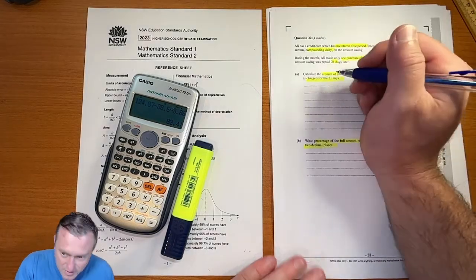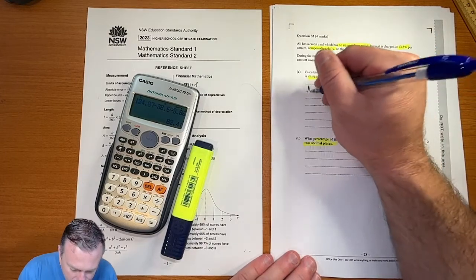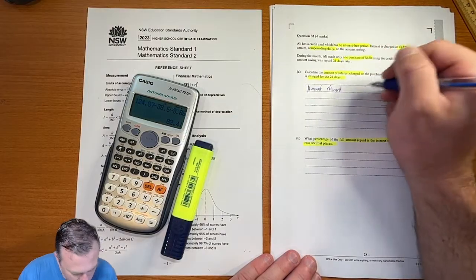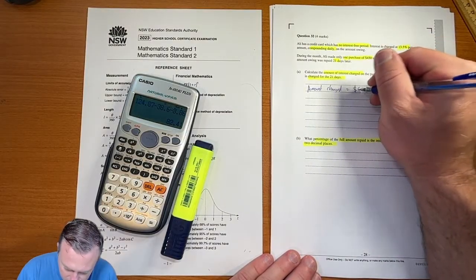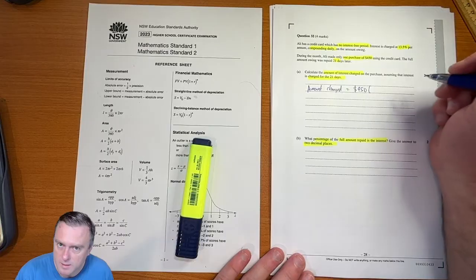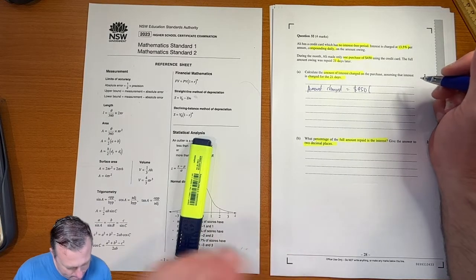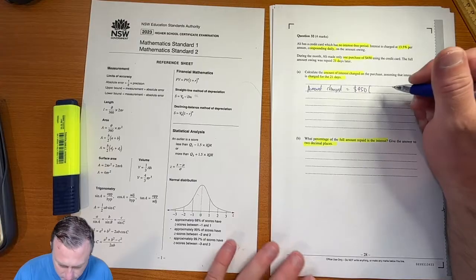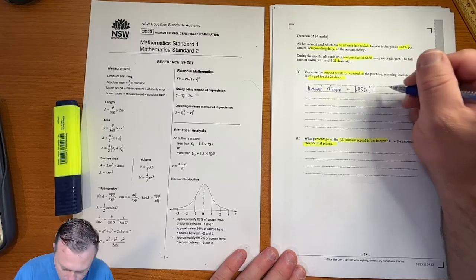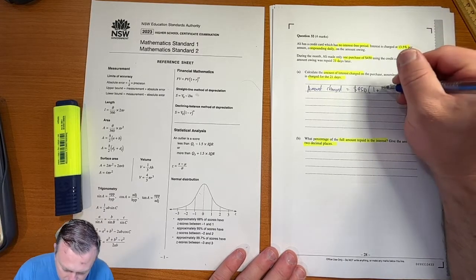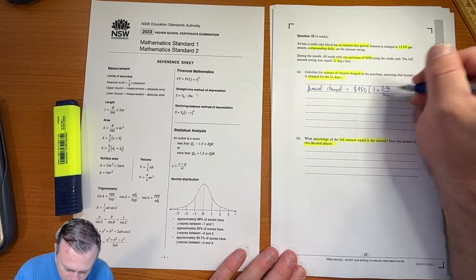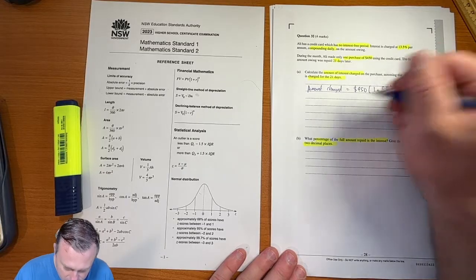So this is a compound interest question. The amount charged is going to equal the $450 times 1 plus the 13.5%, so 0.135 over 365, to the power of the 21 days.